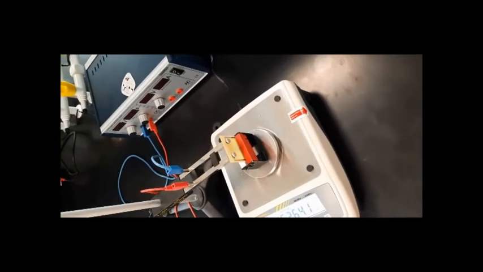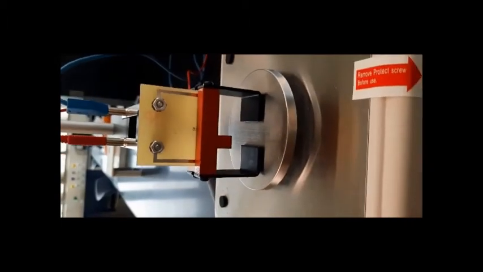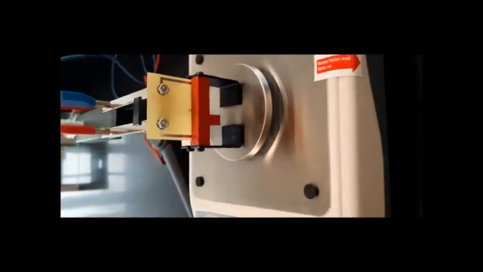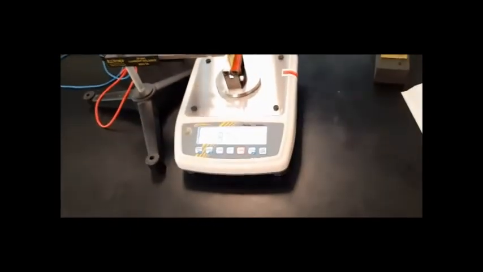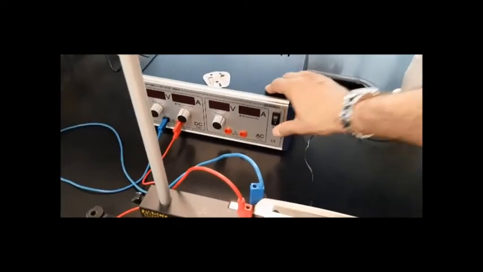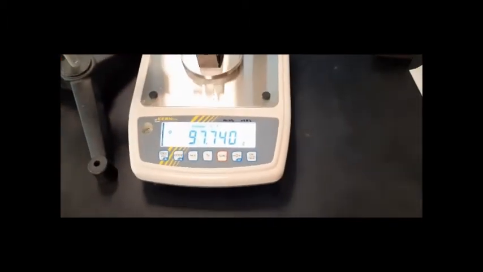So I will start with the first reading when I put only 1 piece in the magnet. 1 piece is now placed in the magnet. I'm still using the wire of 42 millimeters, and the current is now off. The reading of the balance is 97.476. And now when I turn the current on using 5 amperes, the new reading of the balance is 97.740.